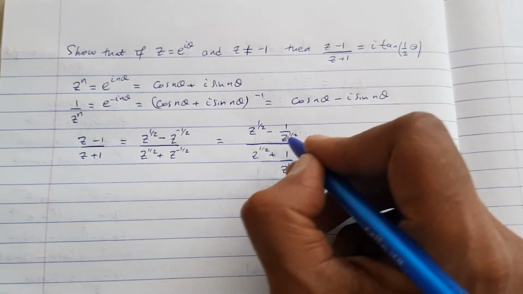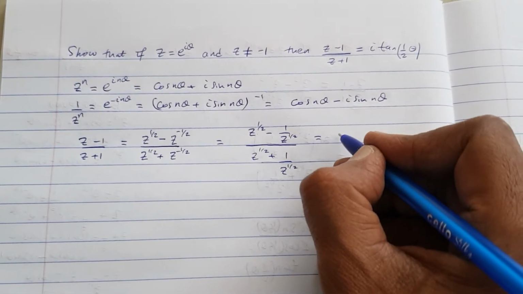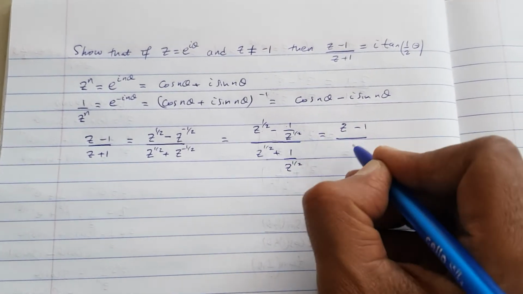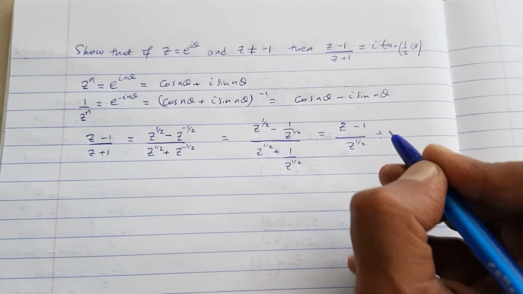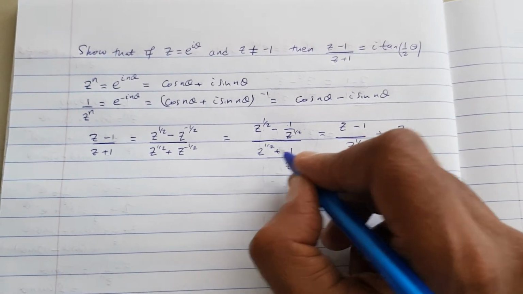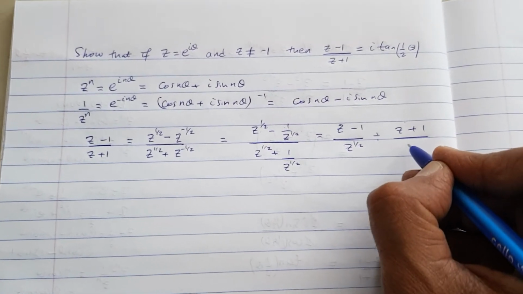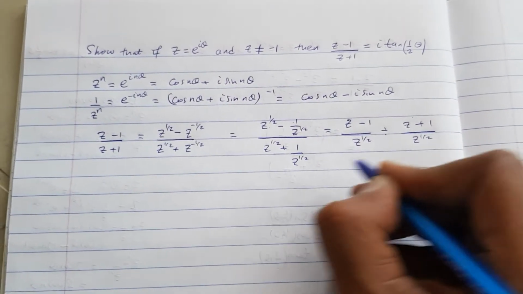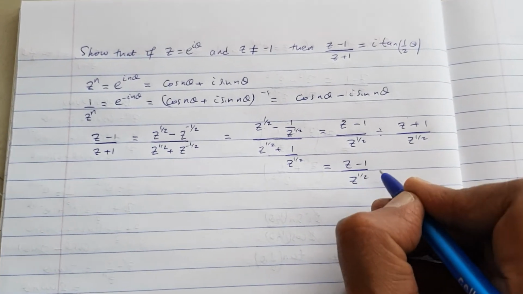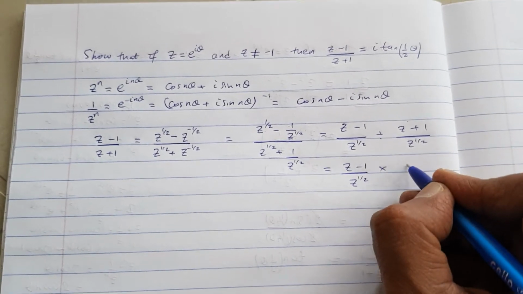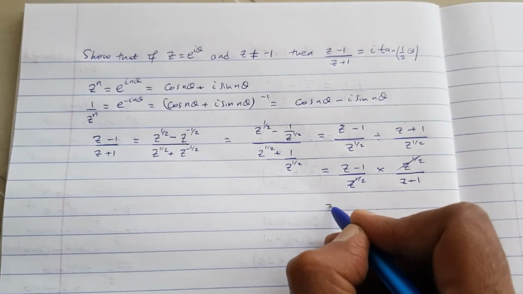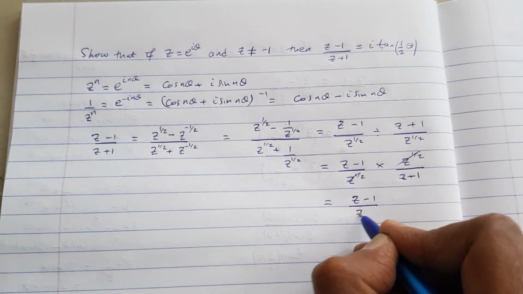then you're going to end up with z to the half times z to the half, which is z, minus 1 divided by z to the half, and then divided by z plus 1 divided by z to the half, which basically boils down to (z minus 1) over z to the half, times z to the half over (z plus 1), and this cancels out, and I'm left with (z minus 1) over (z plus 1).